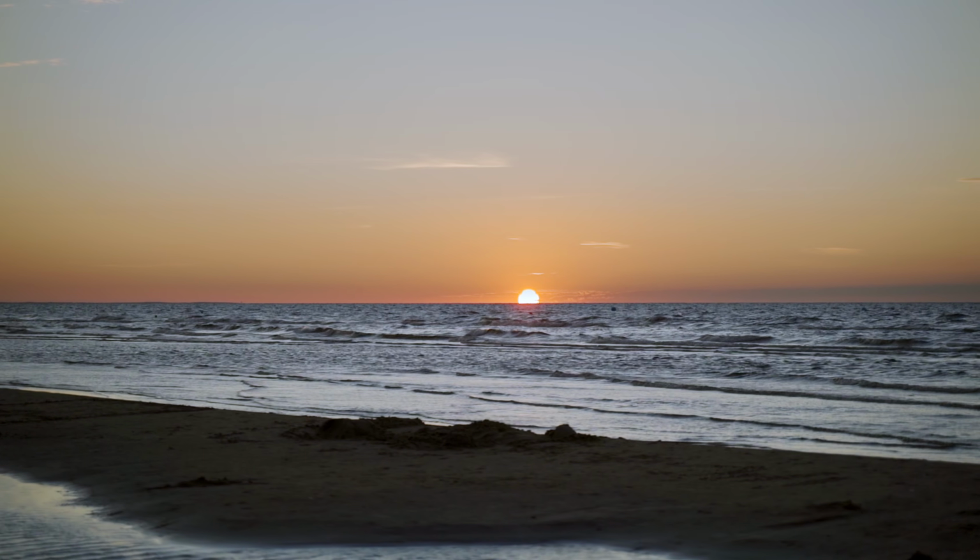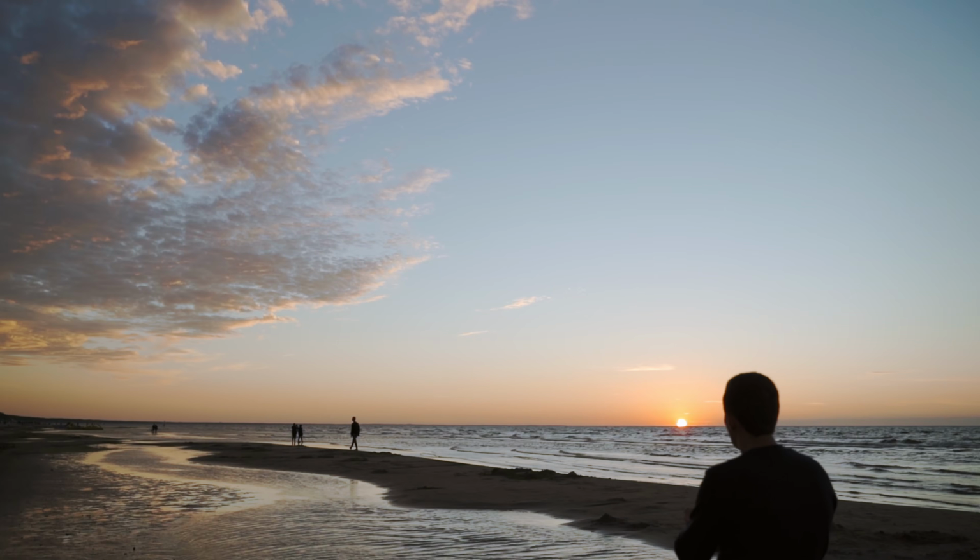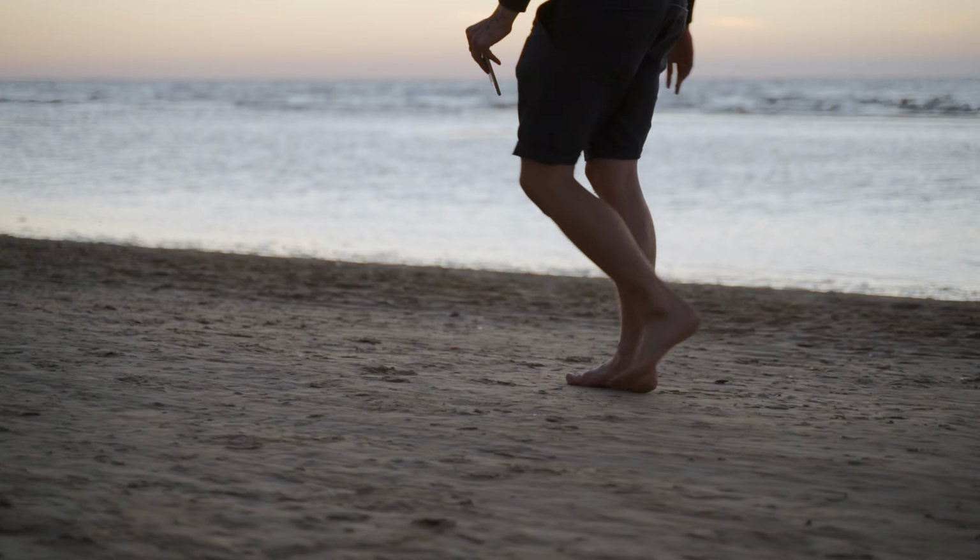Now, we've lost that sun, but we still have those clouds being lit up by all this incredible light. And I think it's going to continue for another 5 minutes or so. So we have just a little bit of time left to capture the last shots of the day. So that's what we're going to do now.